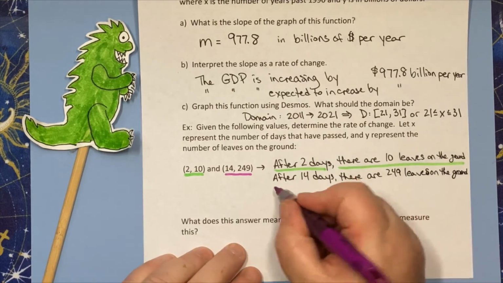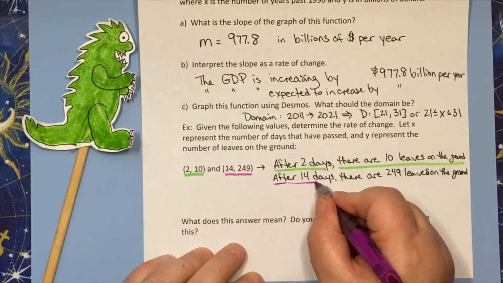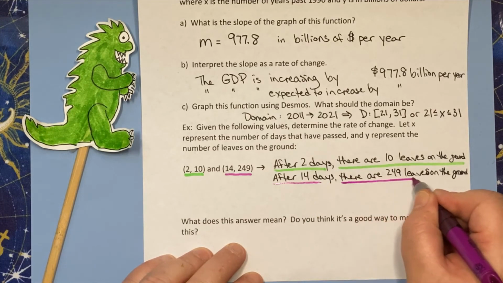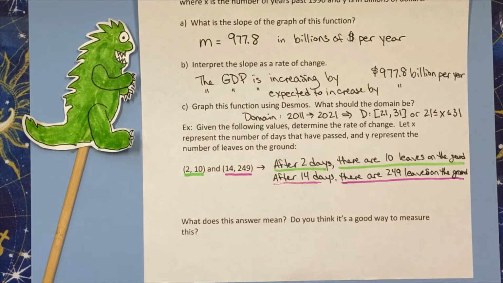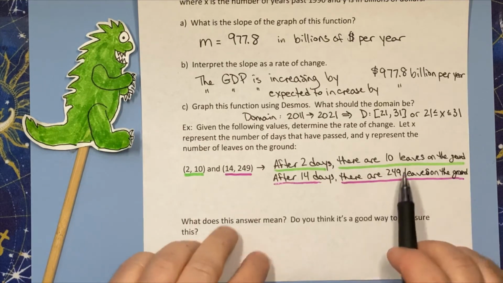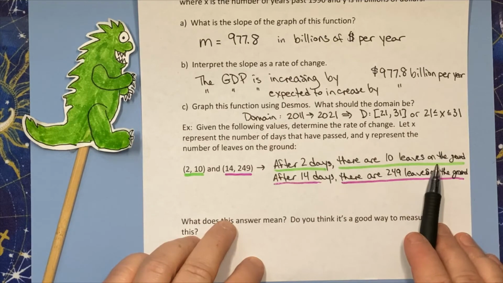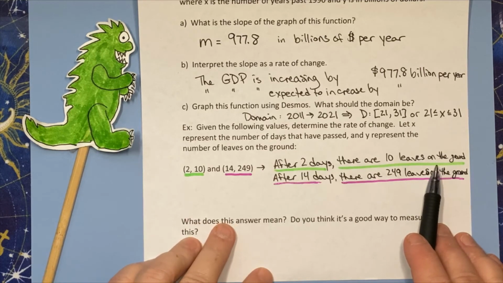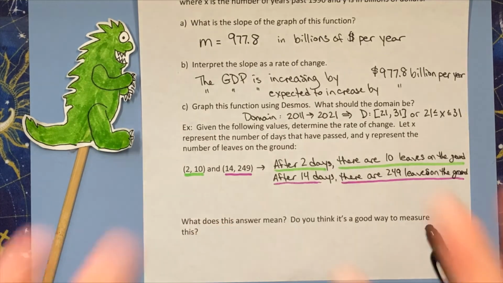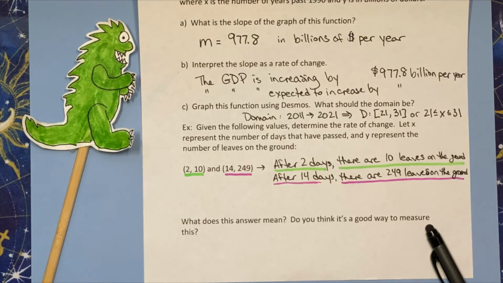Well, I will tell you, if it wasn't clear, I came up with this idea in the fall. I was watching leaves fall from the trees. And so what happens is, in the beginning of fall, just a few leaves have fallen, but then suddenly all of the leaves go out of the tree and they fall on the ground. And so let's take a look at the rate of change.